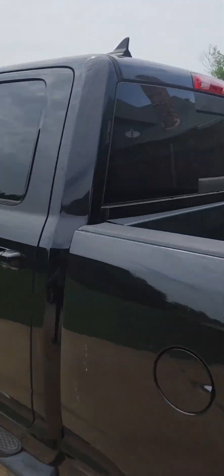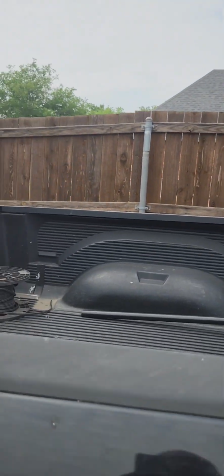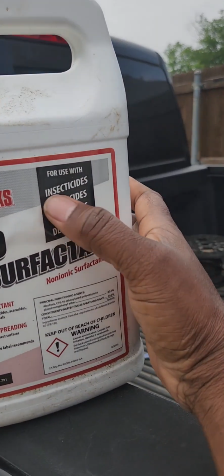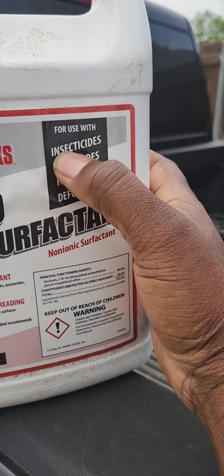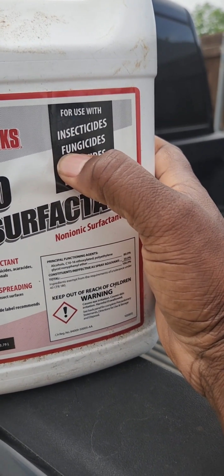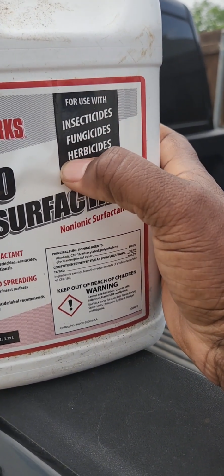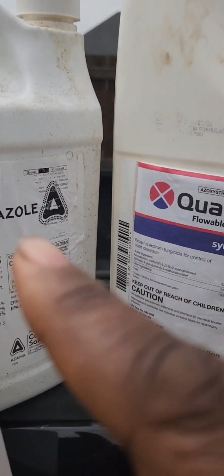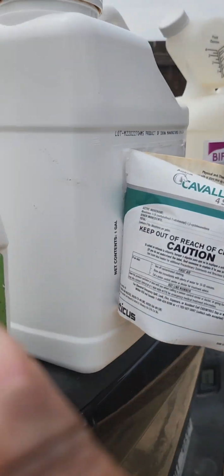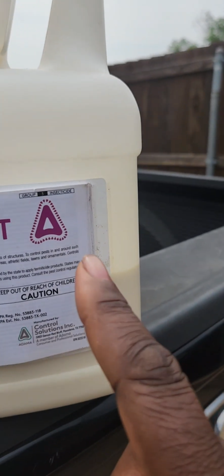And each one of those have their own action committee. You have an insecticide resistance action committee, fungicide resistance action committee, and an herbicide resistance action committee. That's why this group code is on all 3 of these different products.